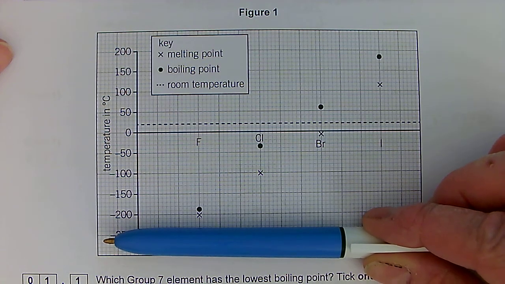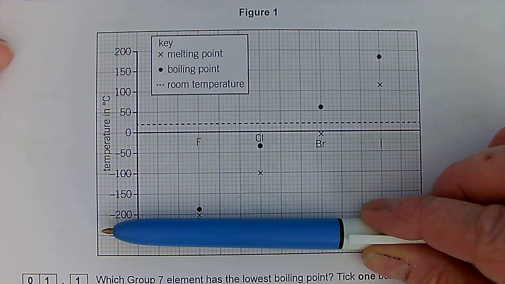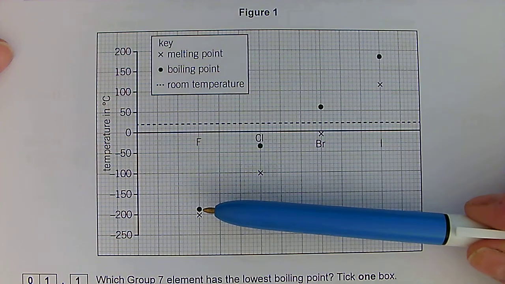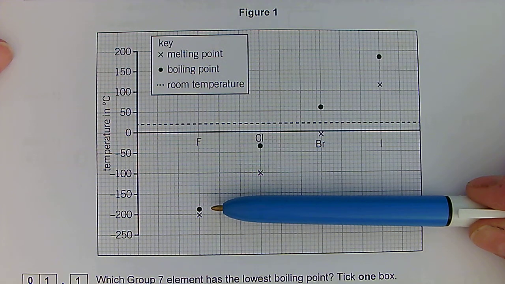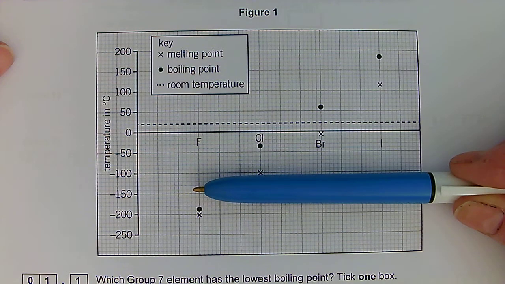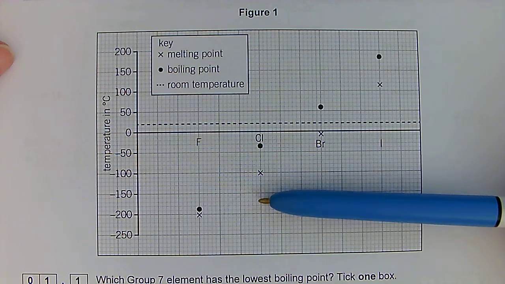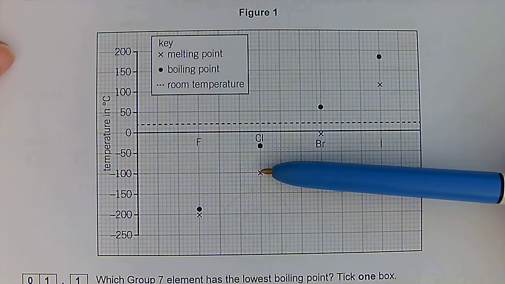So as we increase the temperature, we can see that if we get to minus 200, then fluorine will start to melt and become a liquid. At maybe minus 185, it will now have boiled and it will be a gas. So we can see that at minus 185 it's already a gas. So as we warm up a little bit more, we get to minus 100. And below minus 100, chlorine is still a solid. But once we get to minus 100 and we're raising the temperature, it starts to melt.